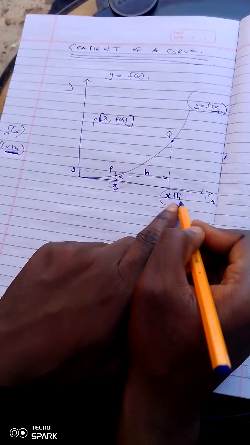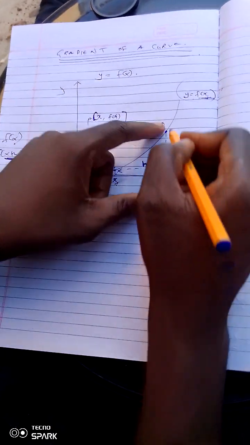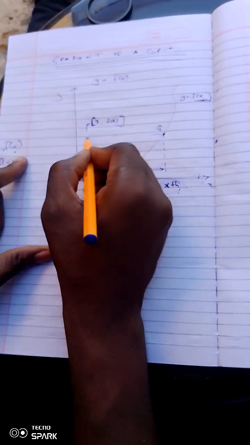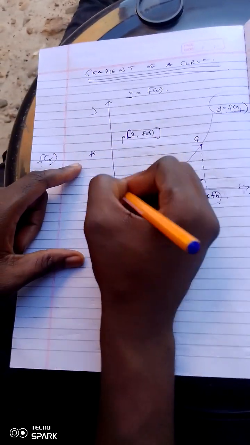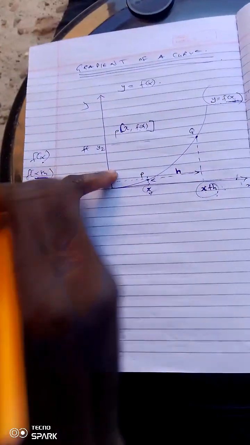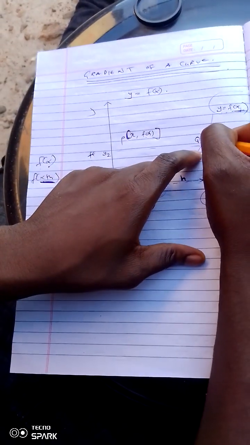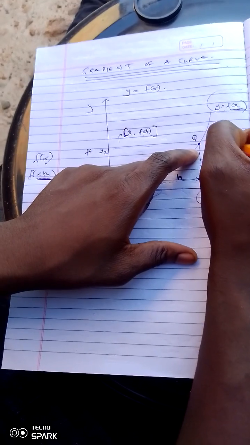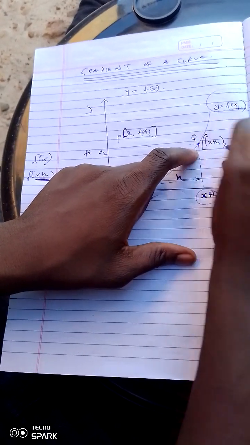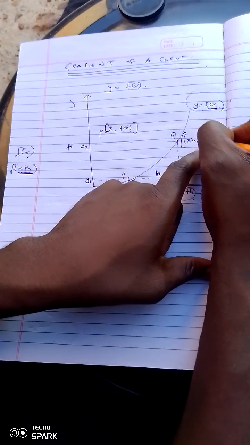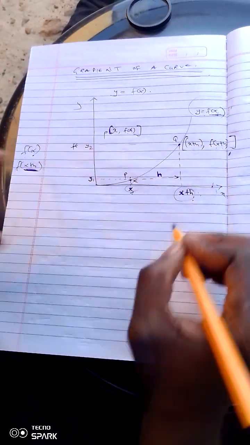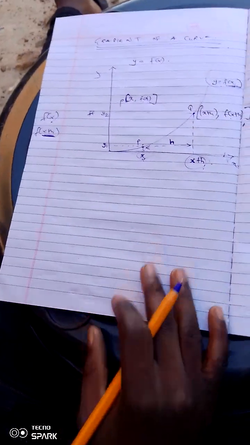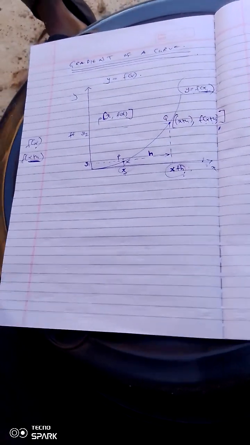Okay, so if the input is x plus h, at this point the output will be f of x plus h. So this is y1, that is y2. Okay, so at this point I'm going to have x plus h as the x coordinate. Then the y coordinate will be the function of x plus h, the output when the input is x plus h. Okay, assuming there's no problem there.